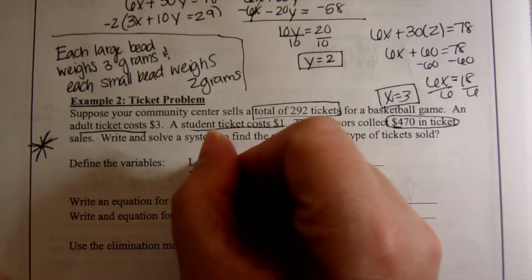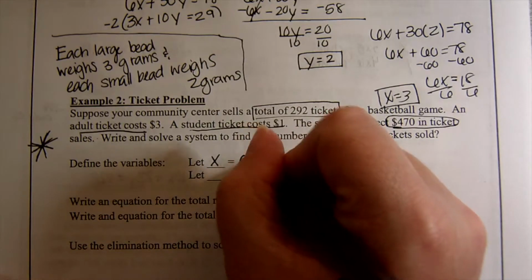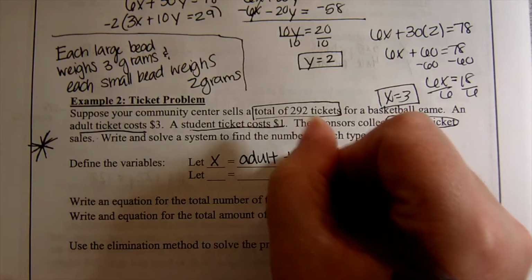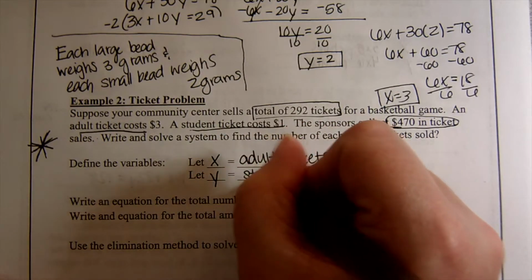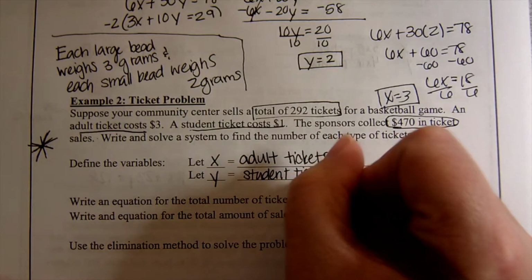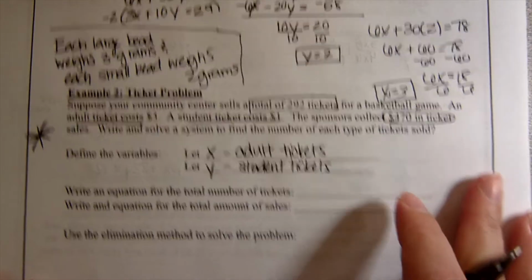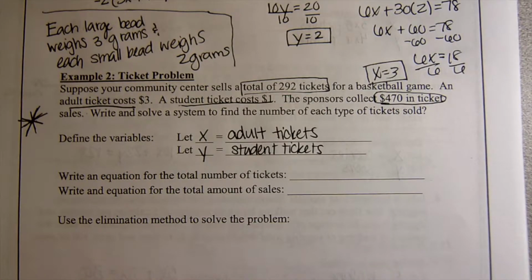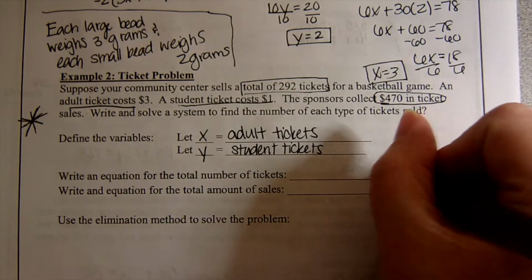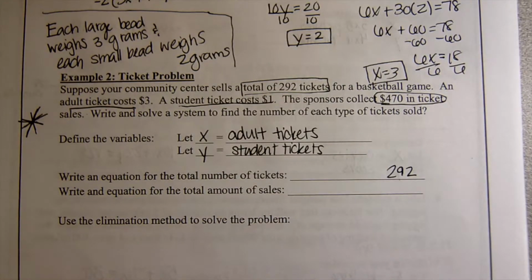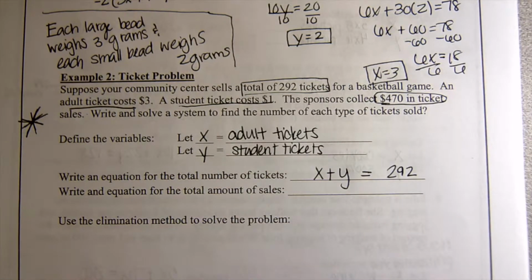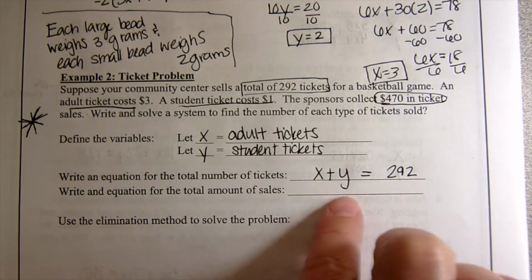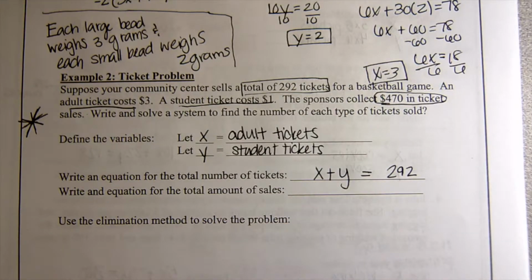So, first of all, what will X stand for? Adult tickets. What will Y stand for? The student tickets. So write an equation for the total number of tickets. How many total tickets are there? 292. Do we know anything about how many adult or student tickets there are? No, so I can just say that X plus Y equals 292, because the amount of the both of them added together is 292 tickets.